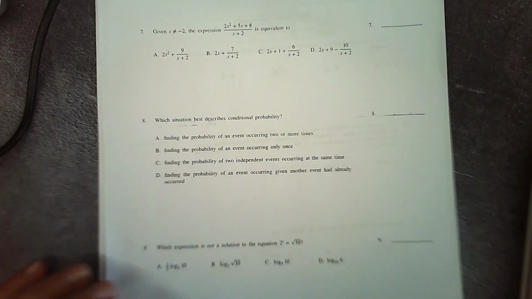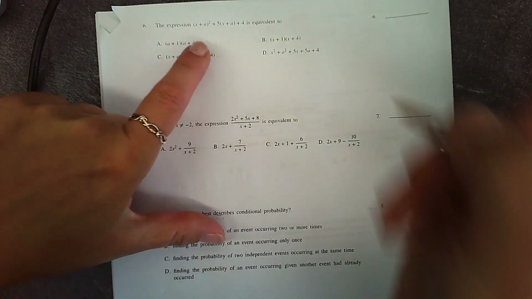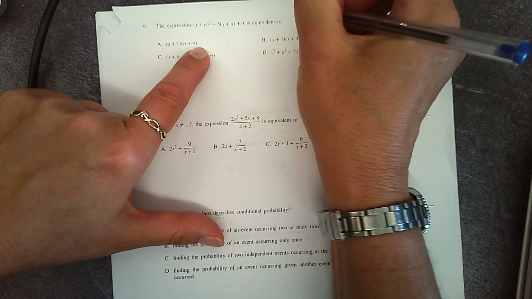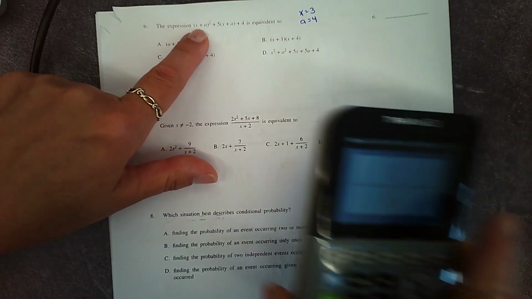So let's take a look now at number 6. Let me slide this down a little bit. Which expression is equivalent here? What I want you to do is just plug in 3 for x and 4 for a and see which ones match. So I'm going to do x equals 3 and a equals 4, and let's see what we get.